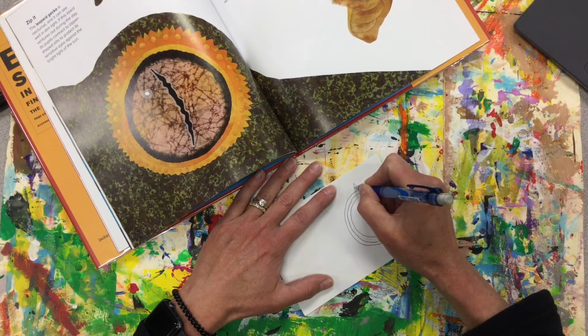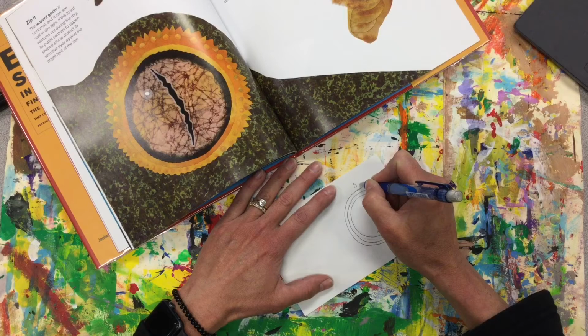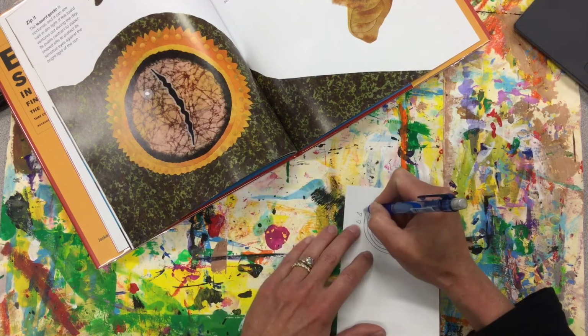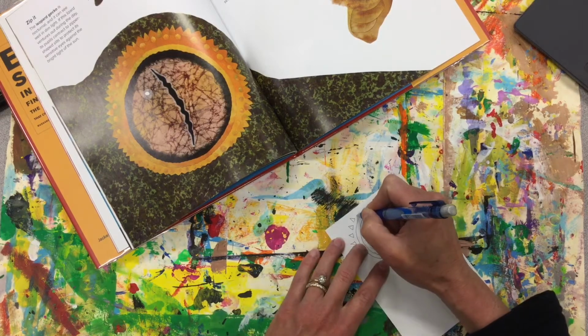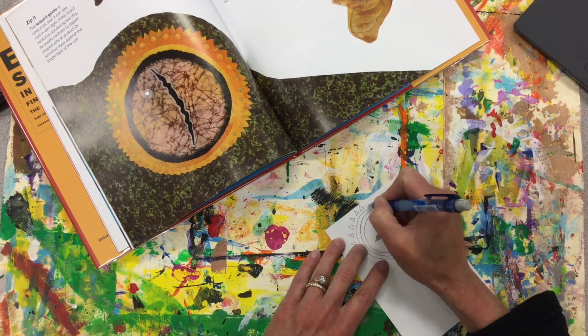Then I have these lots of texture and details around here, like cone shapes.